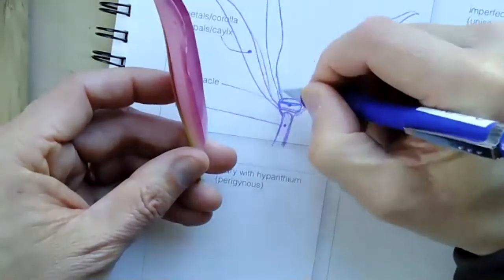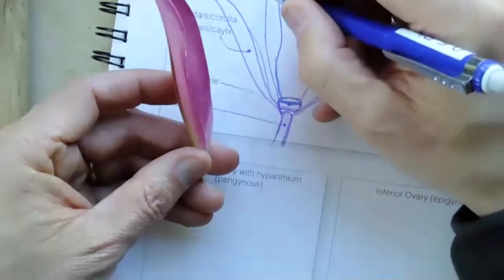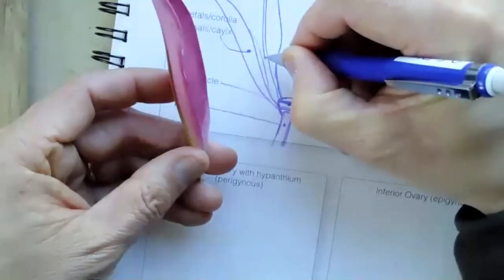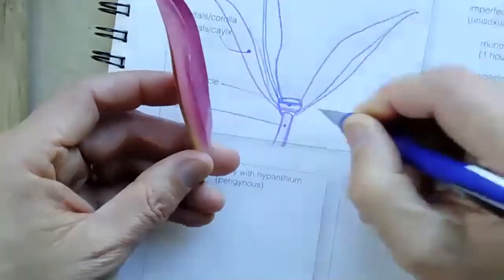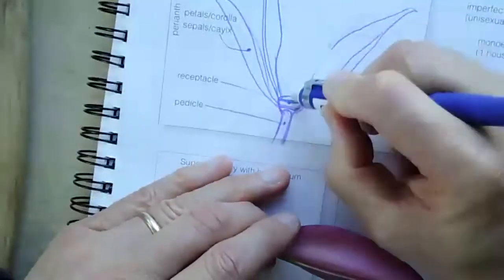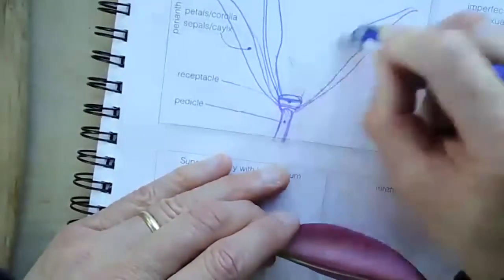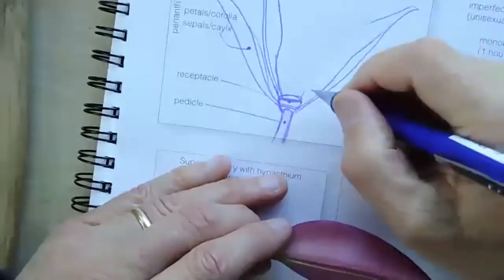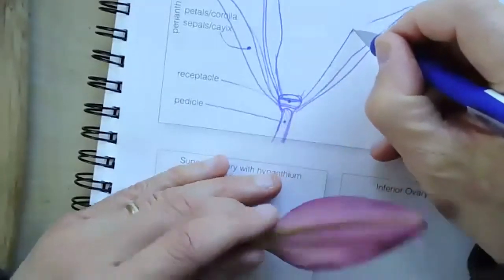So this side view of this blue petal coming in here. And let's have this one overlap there. So I'm going to erase that little line right there.